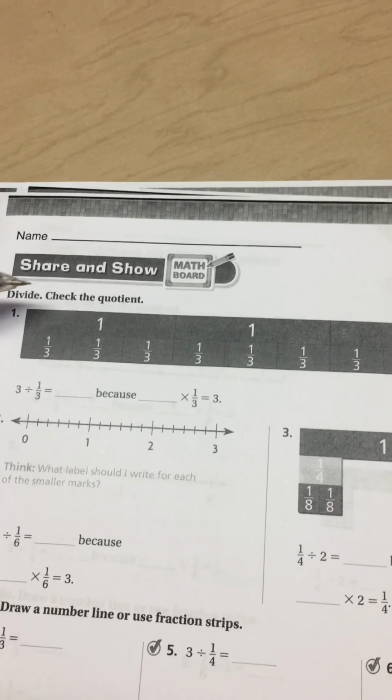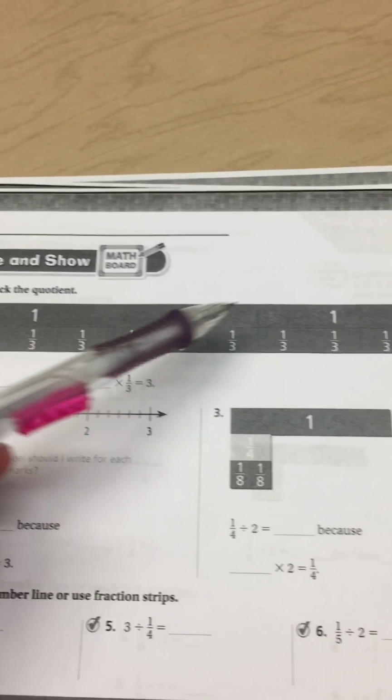That way I'm not having to tell you again. So refer back to the packet, and we're going to skip over those first 2 pages because we just did some practice with those. We're going to jump in right to our lesson pages here. We'll do number 1 together. Divide and check the quotient. They already have the fraction strips for you.